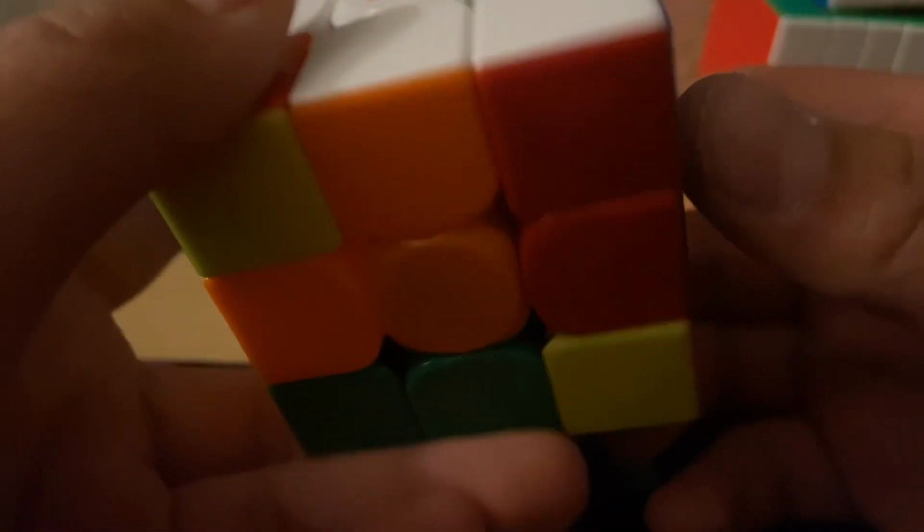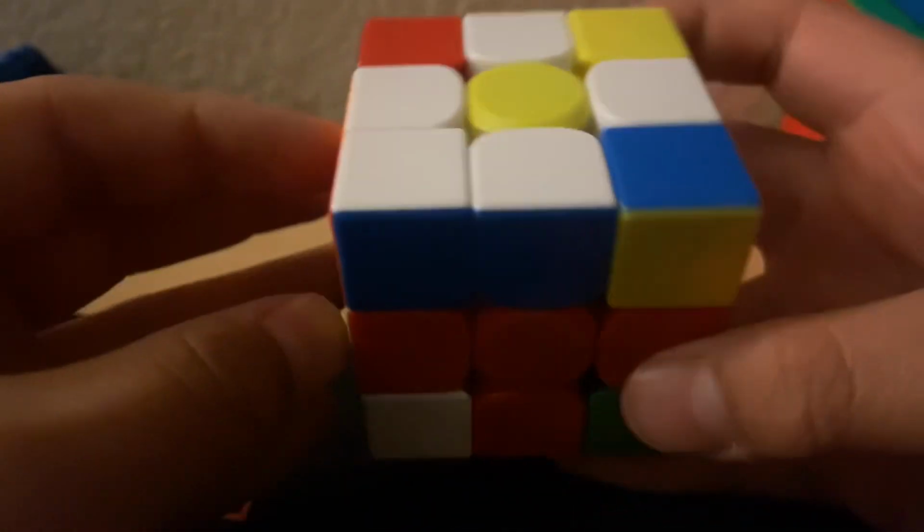Step number 2 is the white cross. There are a couple cases that you can have this in. One of them is when they're all lined up, but you can have it where it's not lined up, which is also fine. It's a little weird.